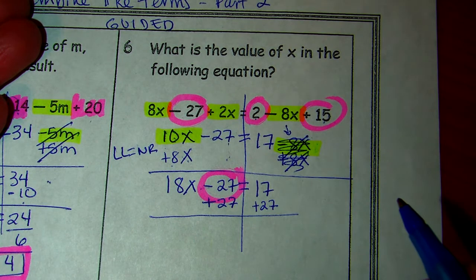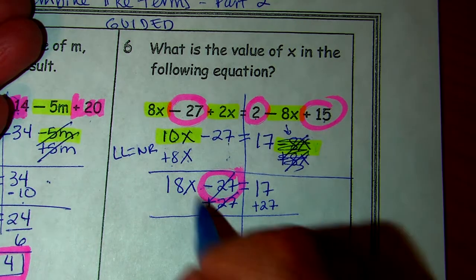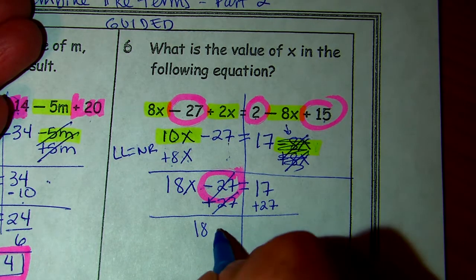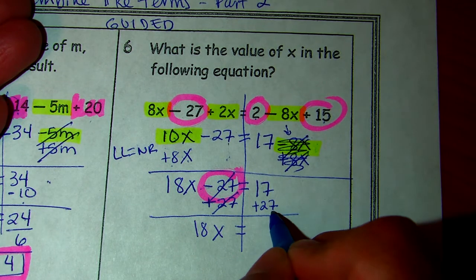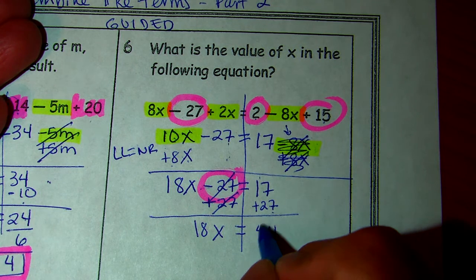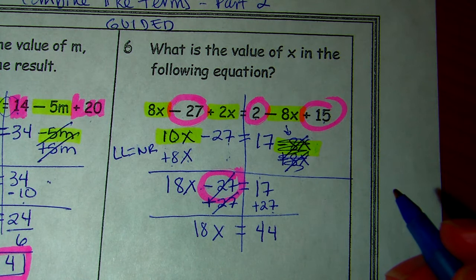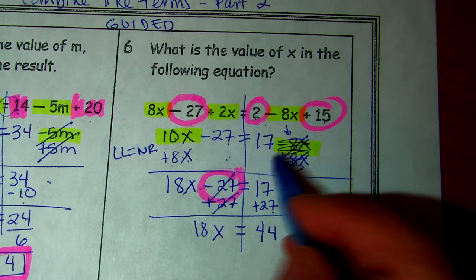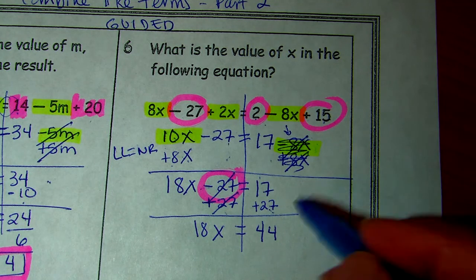So these two get canceled. Bring down the 18x, bring down the equal sign. What is 17 plus 27? That will be 44. Let me check my numbers. 17, yes. Minus 27 plus.